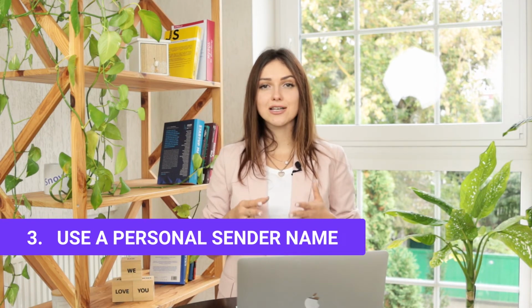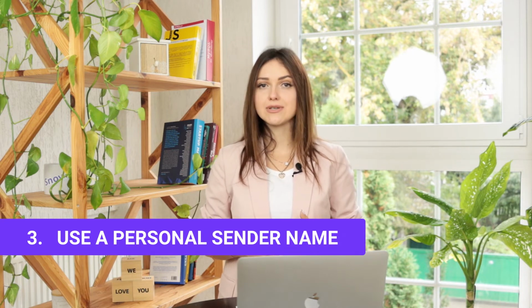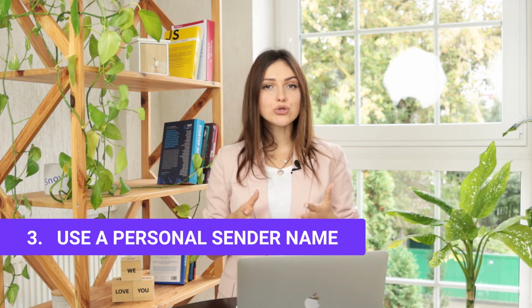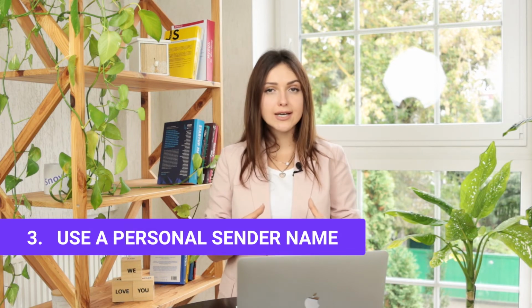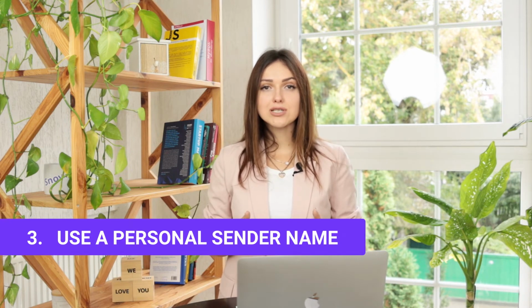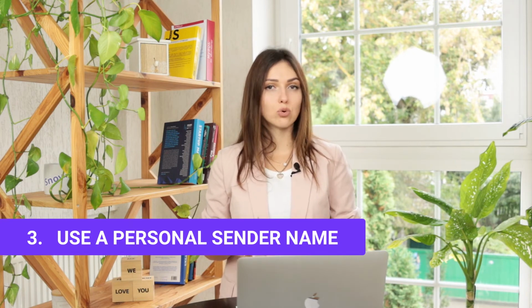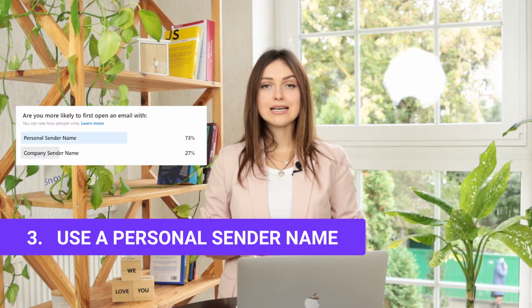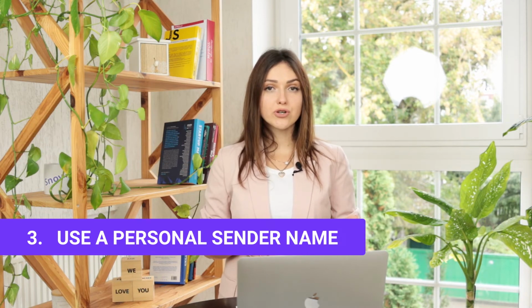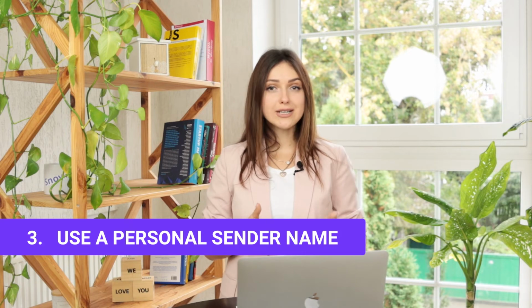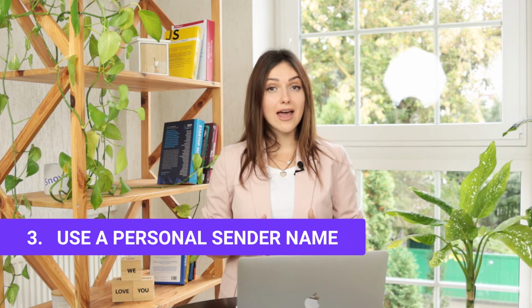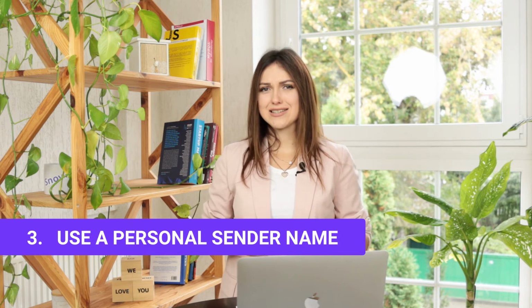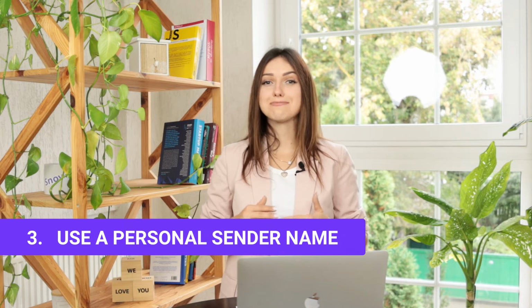Use a personal sender name. Sender name is the second most important part of the email preview besides the subject line. It plays a huge role in your open rate. It's the first opportunity to build trust with the lead. An email with a personal sender name looks more human and important and is more likely to be opened. This is confirmed by our LinkedIn poll we recently ran. You can use your first name and last name, or your name plus company name. For example, Xenia from Snowview. And never use your email address as a sender name. There are few things that look spammier than that.